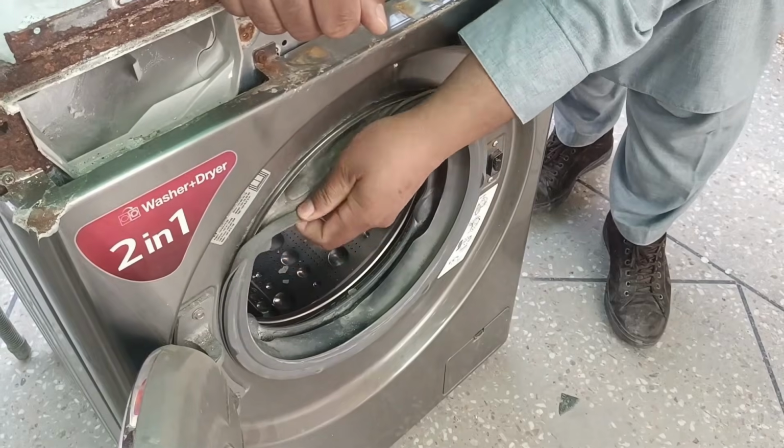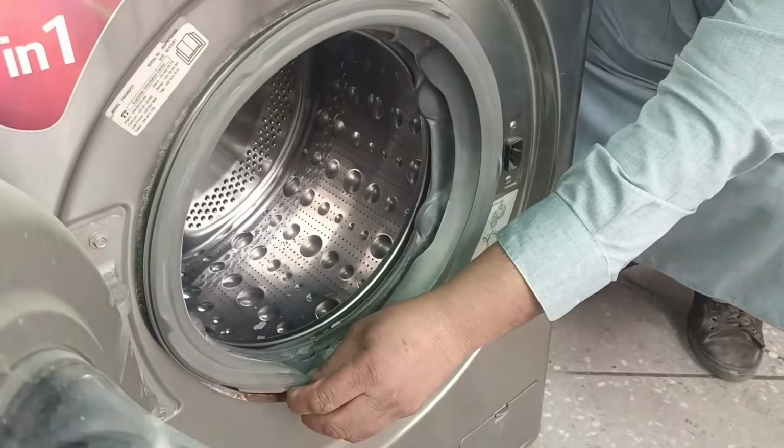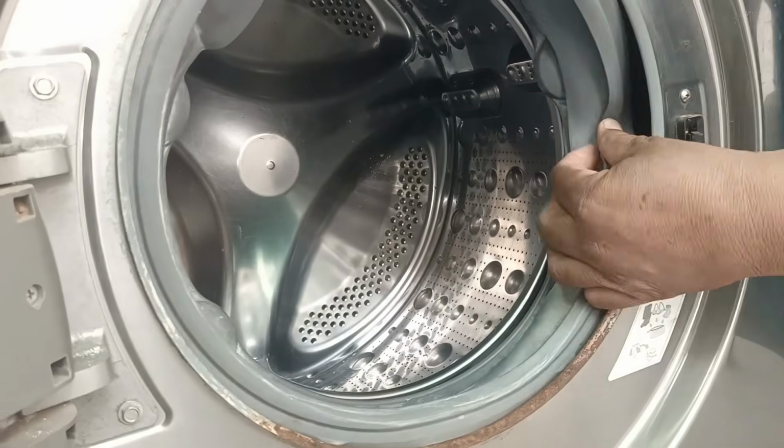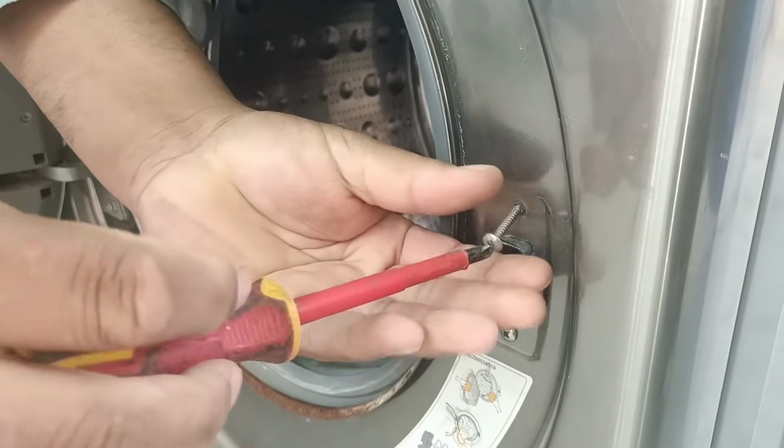Another possible reason could be that a mouse has cut or damaged one of the wires, which can also cause this issue. So first, check the door lock. If it is fine, then check the PCB and repair it if necessary. We will remove the door gasket, rubber seal from the machine body and pull it toward the back. As you can see, I am moving it toward the back side. Then we will open the door lock from the side.